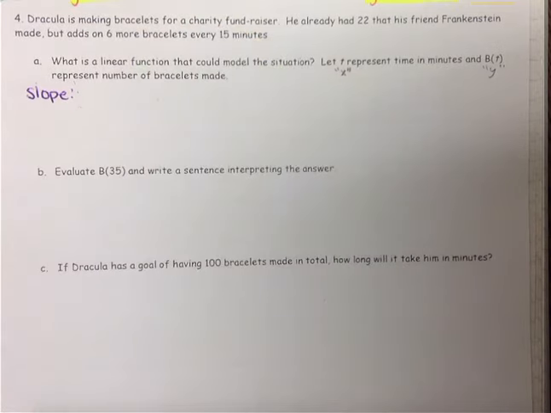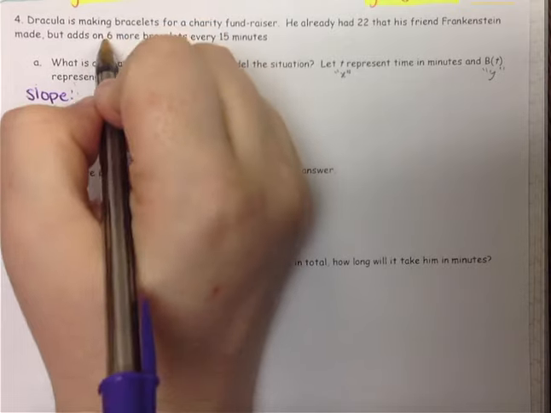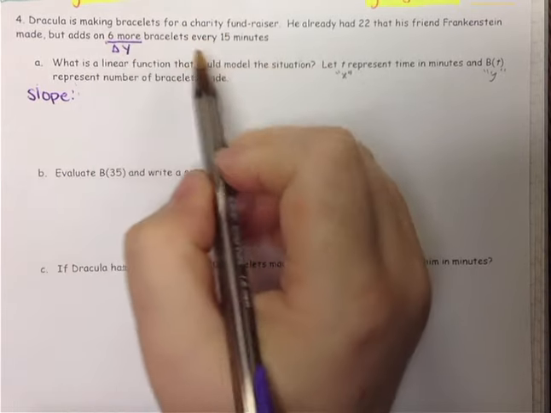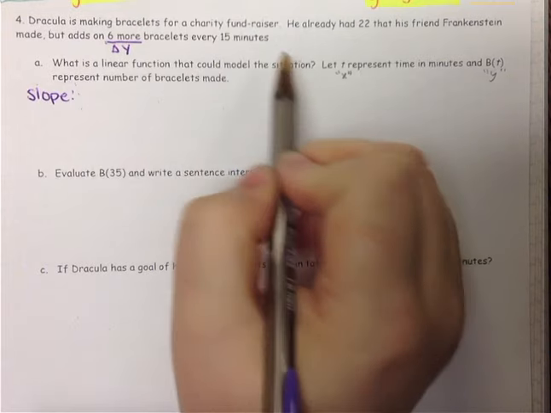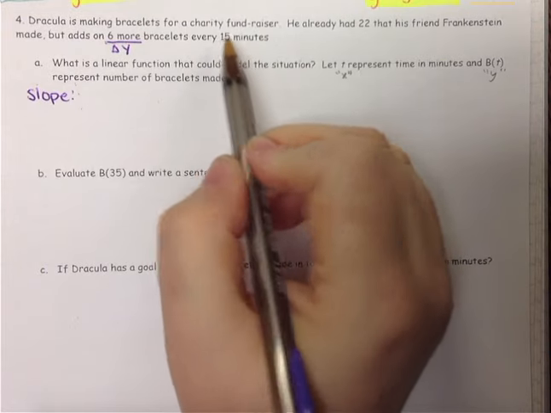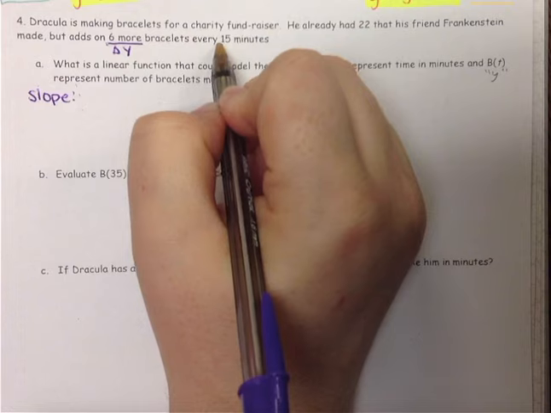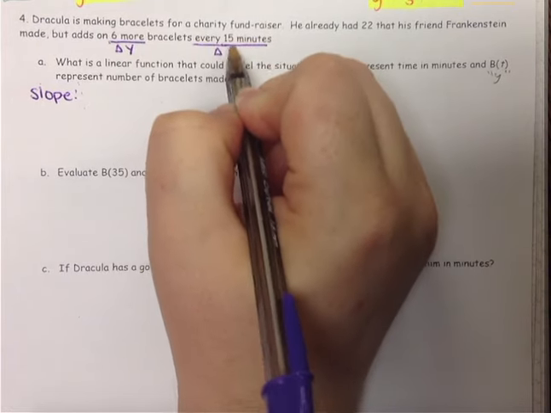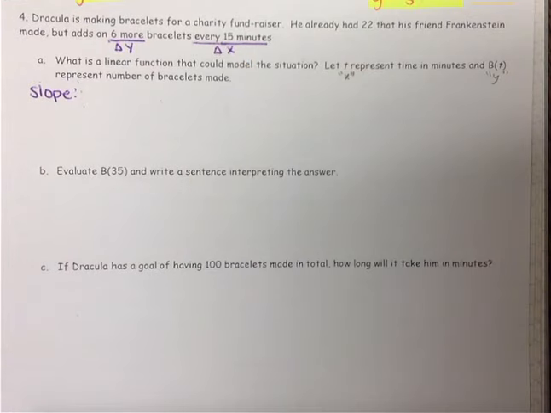This 6 more bracelets is the y. It's the change in y every 15 minutes. So our time is that change in 15 minutes. This is our change in x. It also says every 15 minutes, that means the change in y for every change in x.